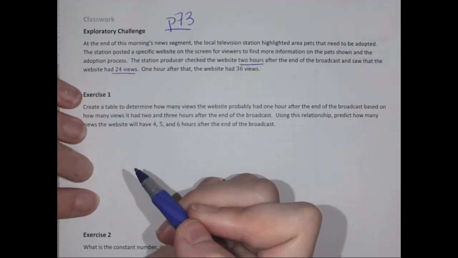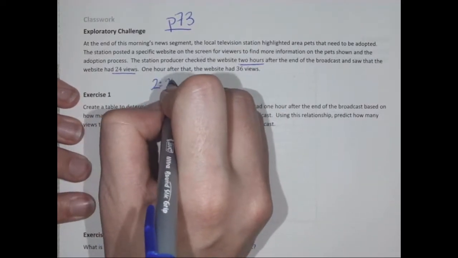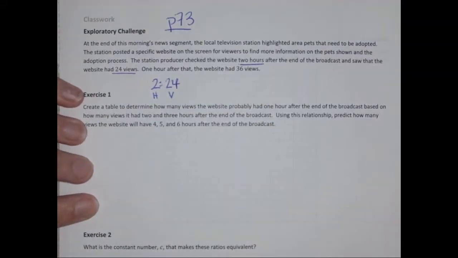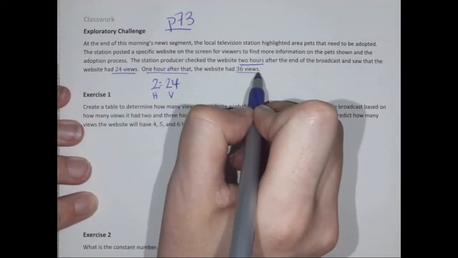Oh, hold on, that sounds like a ratio. After 2 hours, the video had 24 views. Right? After an hour after that, the website had 36 views.